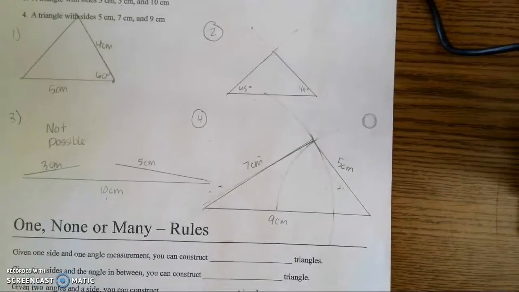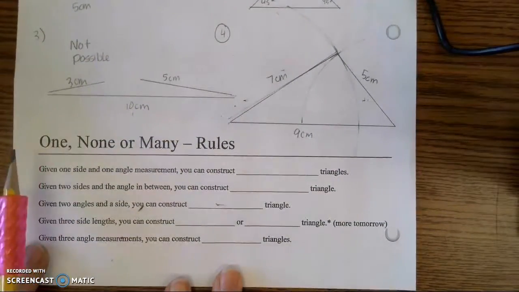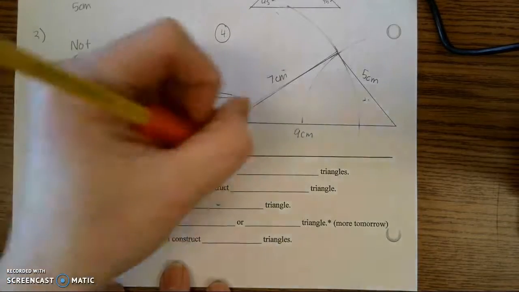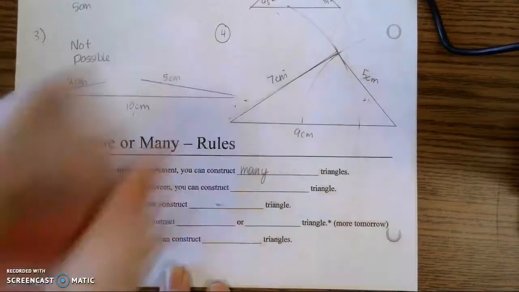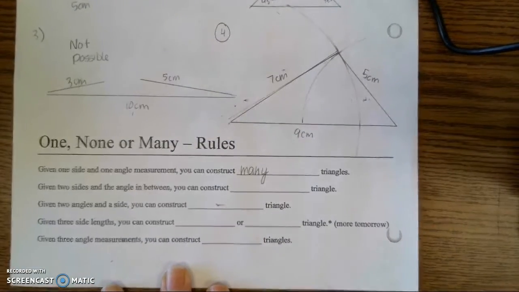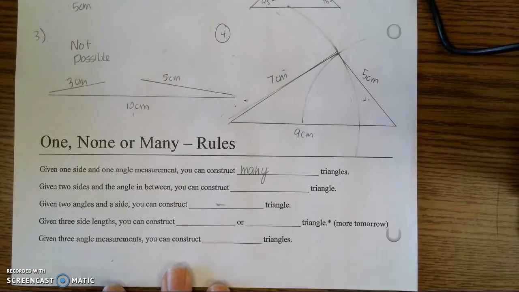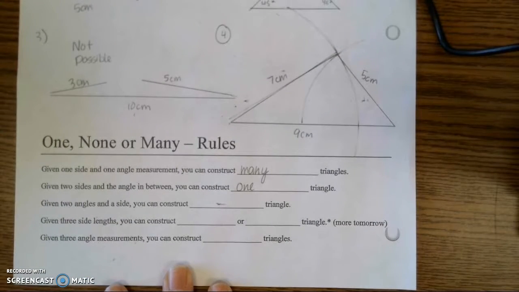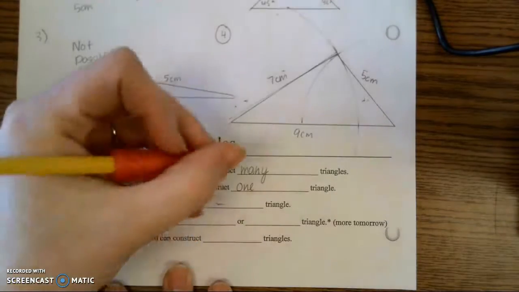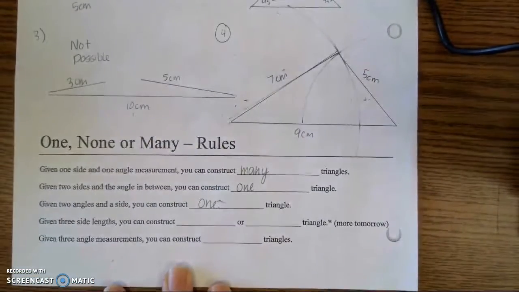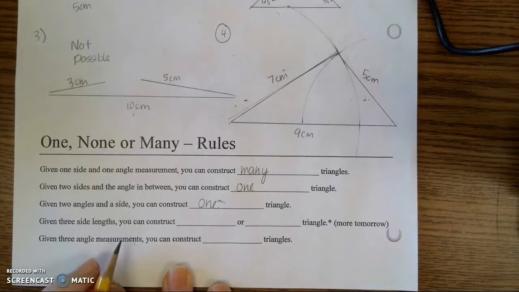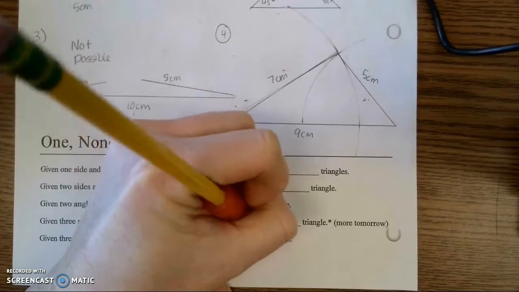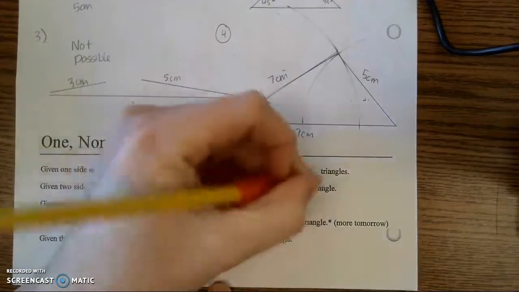Perfect. Okay, so now if we look at the bottom, given one side and one angle measurement, you can construct many triangles. Given 2 sides and the angle in between, you can construct one triangle. Given 2 angles and a side, you can construct one triangle. Given 3 side lengths, you can construct one, or none, like no triangles, right?